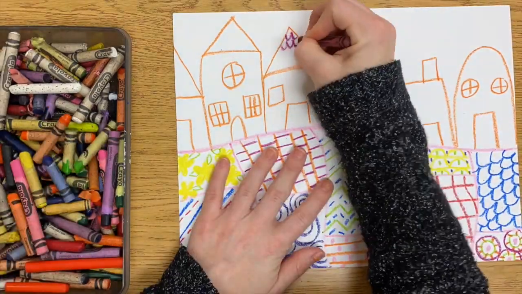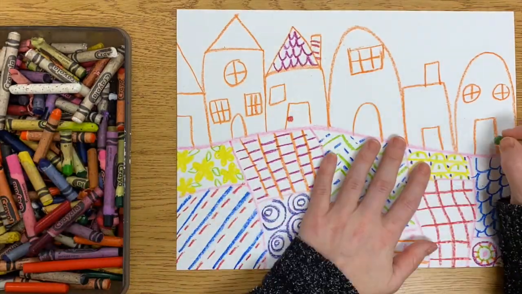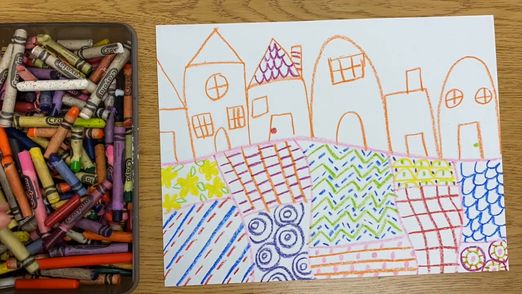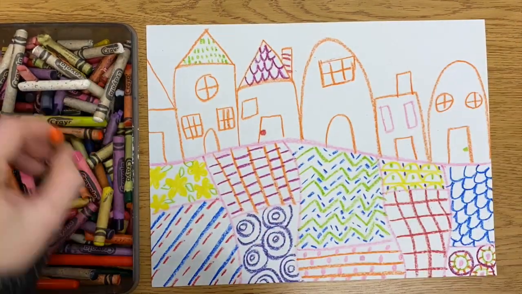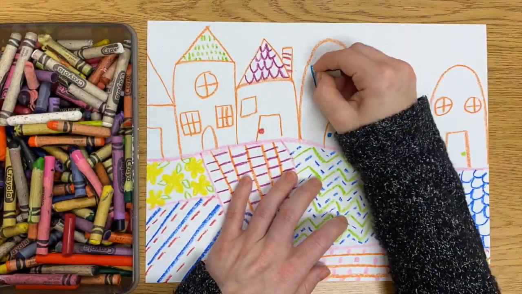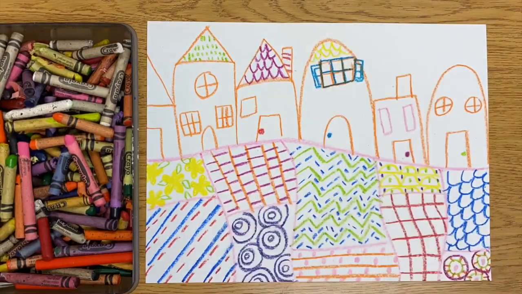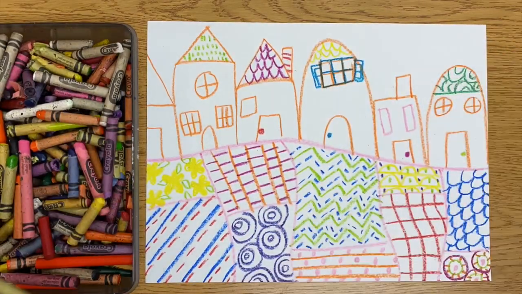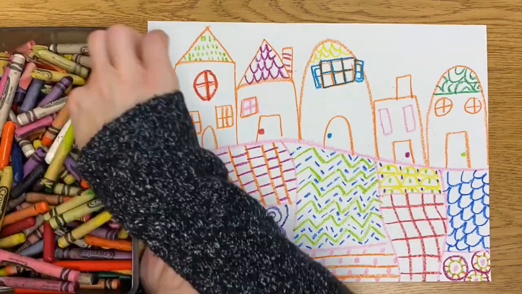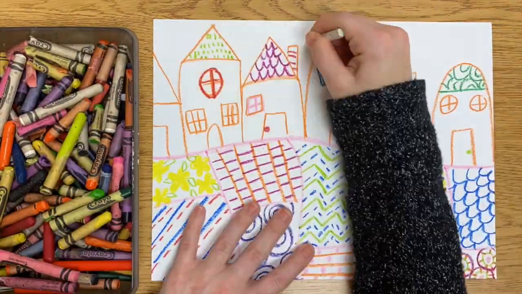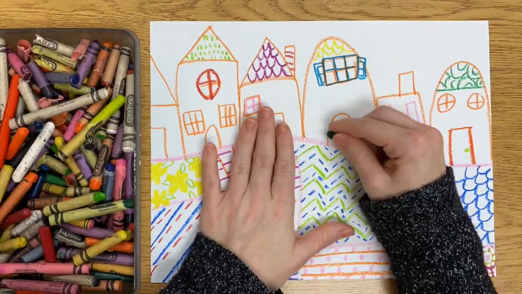I even go back to my houses and add some pattern and different colors too. I even add some white crayon in the sky to make clouds. That will show up more later.